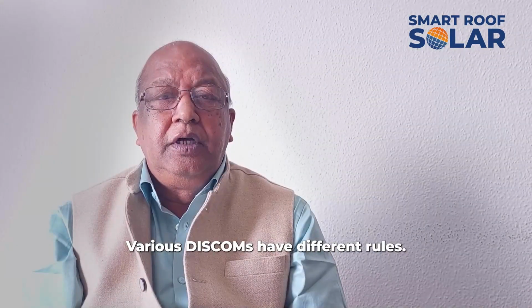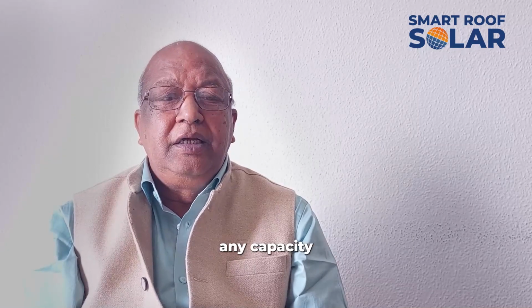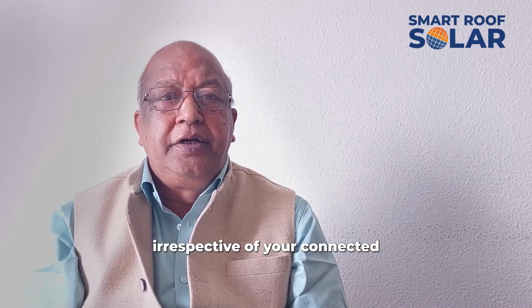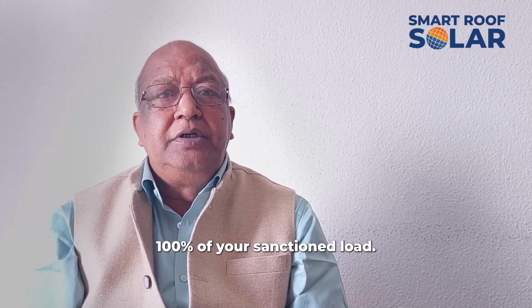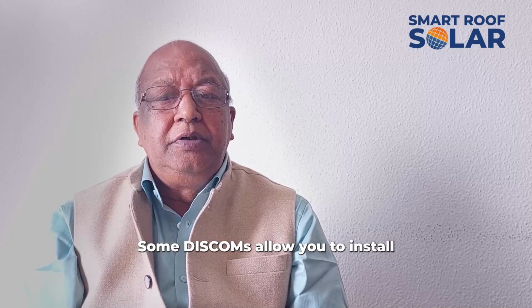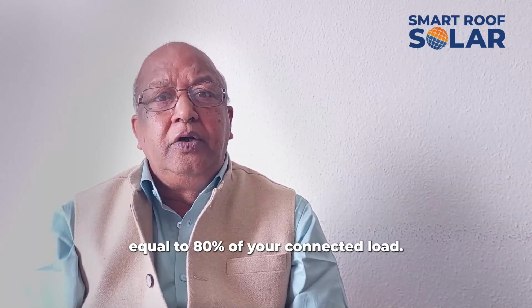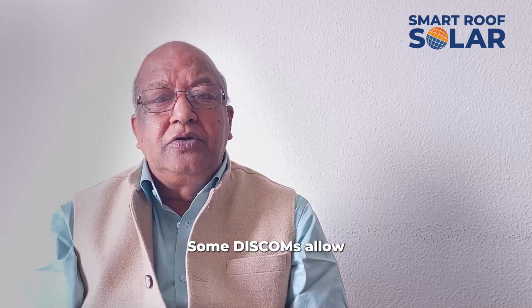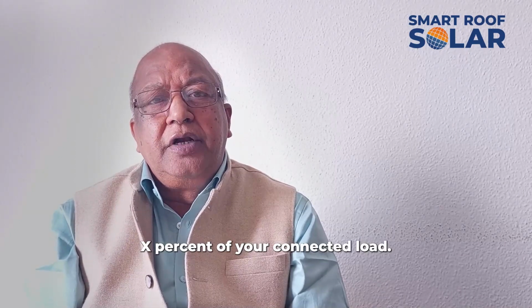Various discoms have different rules. Some allow you to install any capacity irrespective of your connected or sanctioned load, even more than 100% of your sanctioned load. Some discoms allow you to install equal to 80% of your connected load. Some discoms allow X% of your connected load.